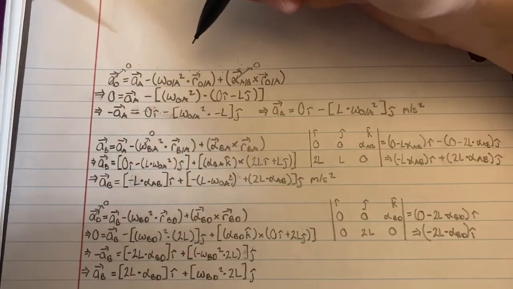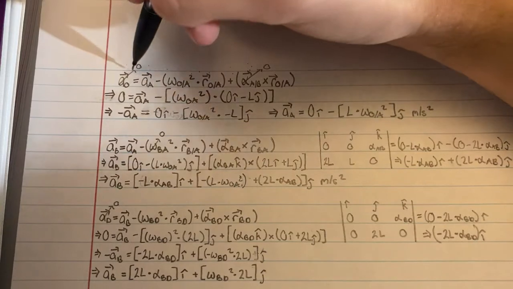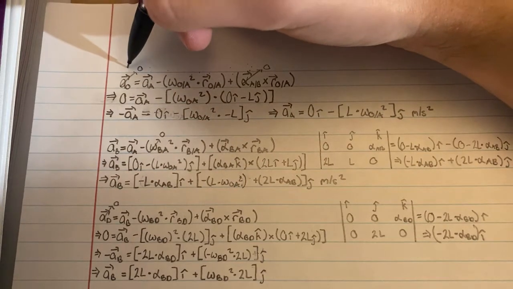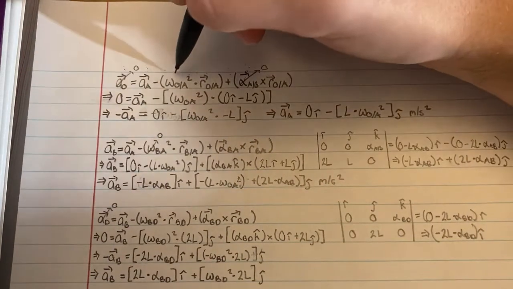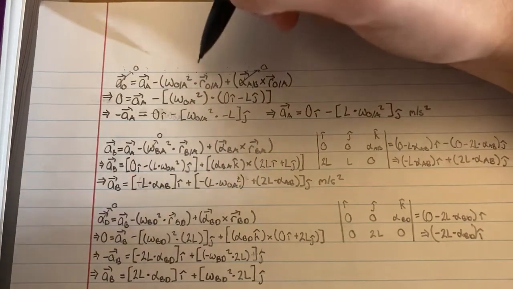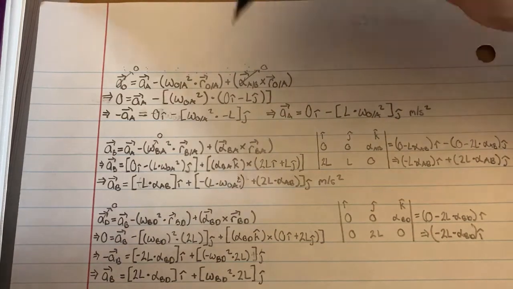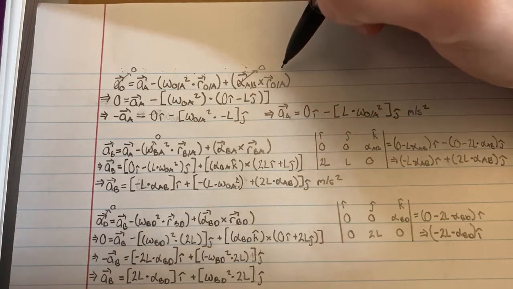Moving on to finding angular acceleration, we want to start with finding the normal accelerations too. So first we're going to start off with link OA, where acceleration of O is equal to acceleration of A minus the scalar of angular velocity of O to A squared times the distance from O to A, plus angular acceleration cross the distance from O to A.